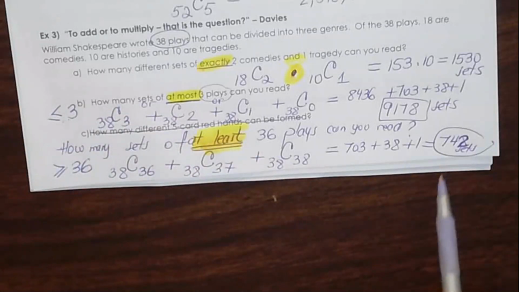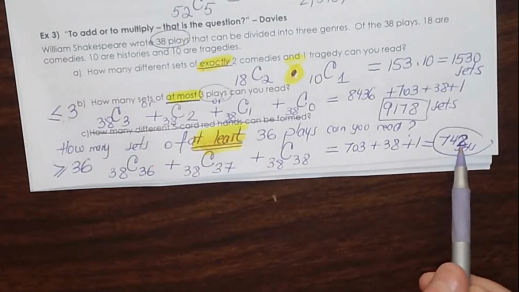So the total is 742, not 748, sorry. Again, we did the Pascal triangle in Unit 2, so we're not doing that anymore. So we're only looking at cards. First of all, the way this printed, it's wrong.